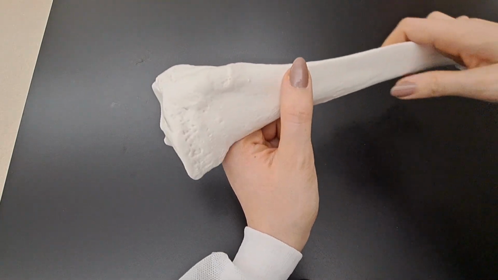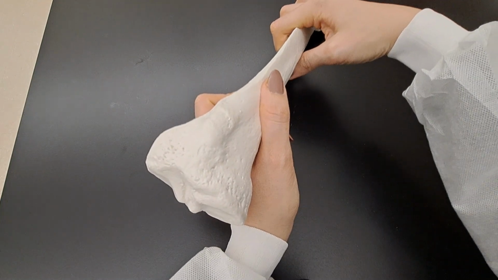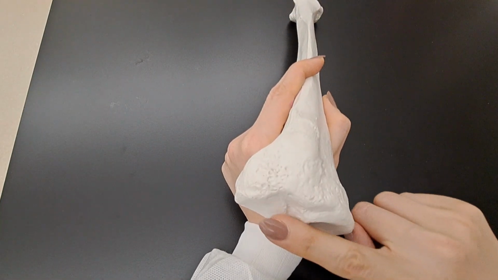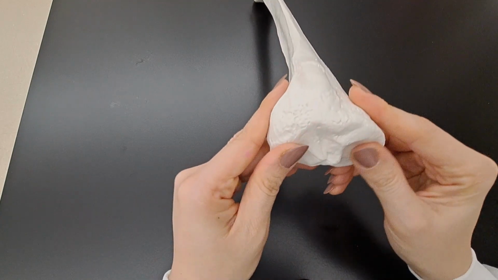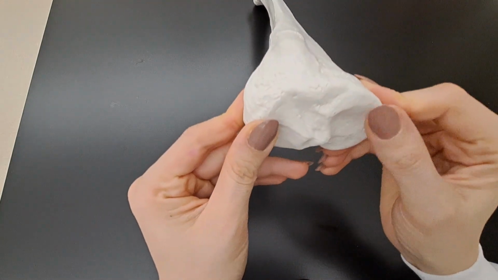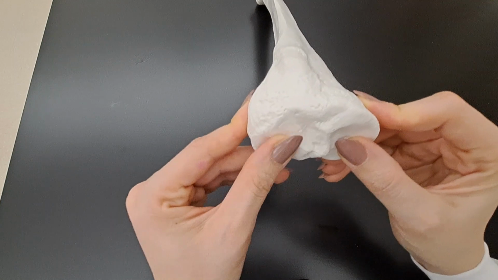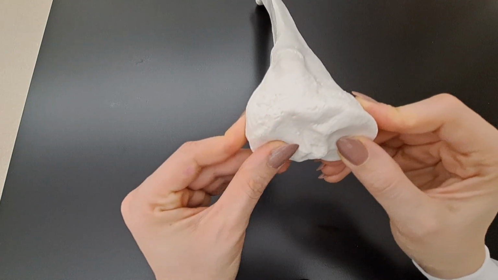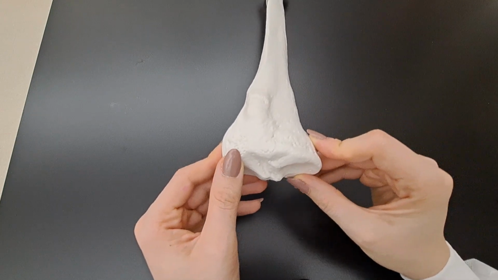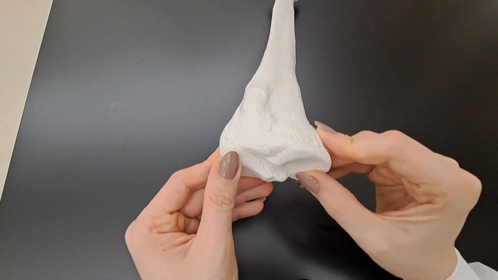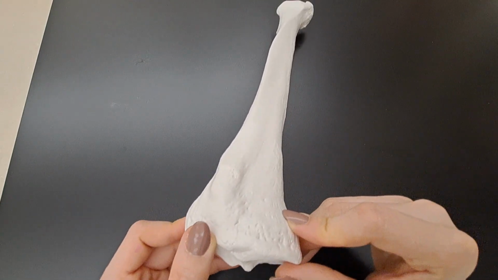Moving to the superior surface of the tibia. Right here, we have two articular surfaces. This right here is an articular surface, and this right here also is an articular surface. This surface is the articular surface of the medial condyle.